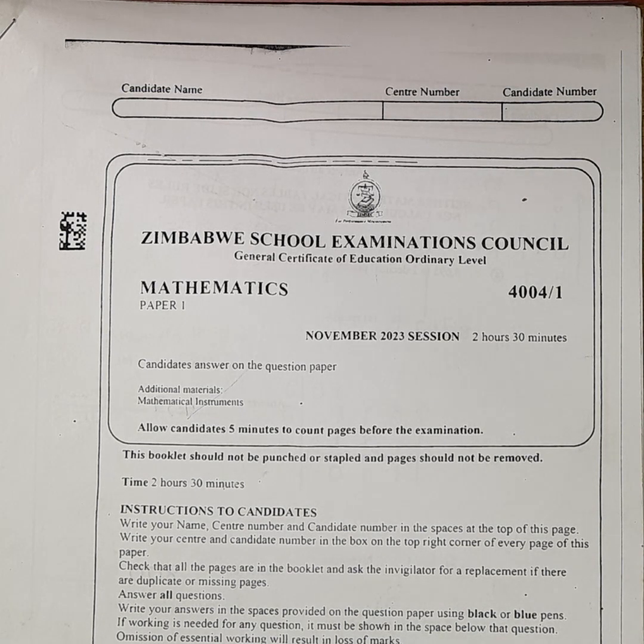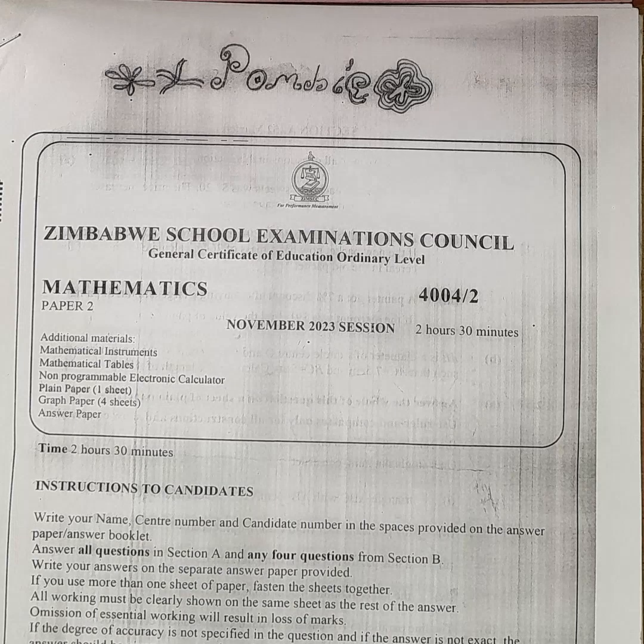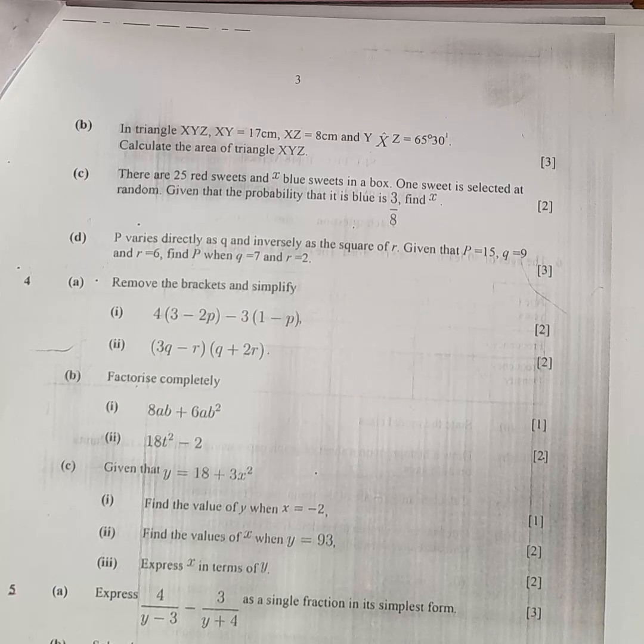So I have 8 question papers here, since in 2021 and 2022 there were no June exams due to COVID. Let us start with the expressions with two terms. We are going to start with Maths Paper 2, November 2023. The question on factorization was on number 4b.